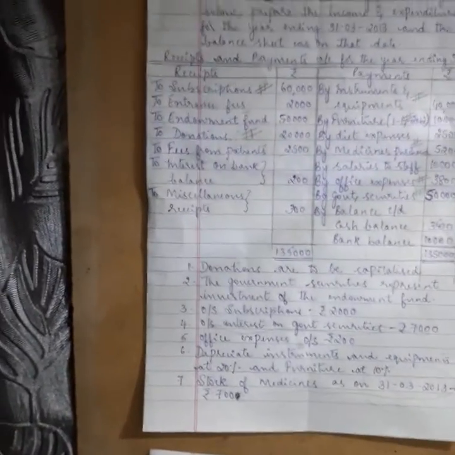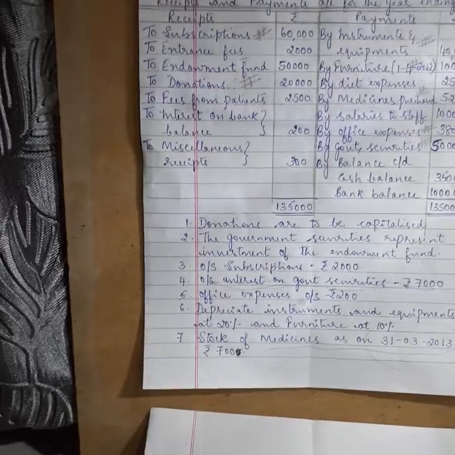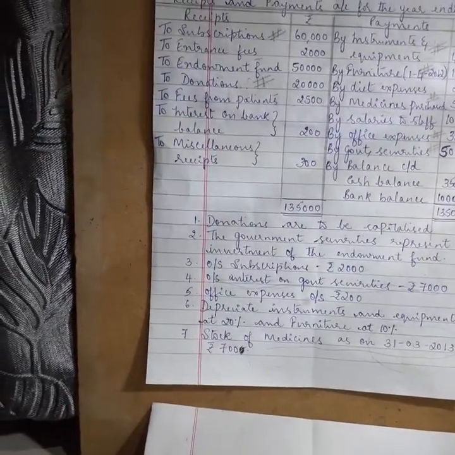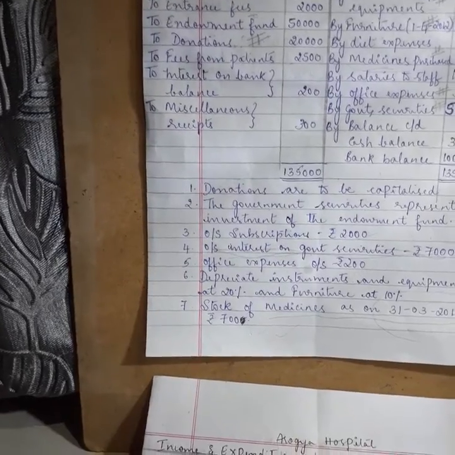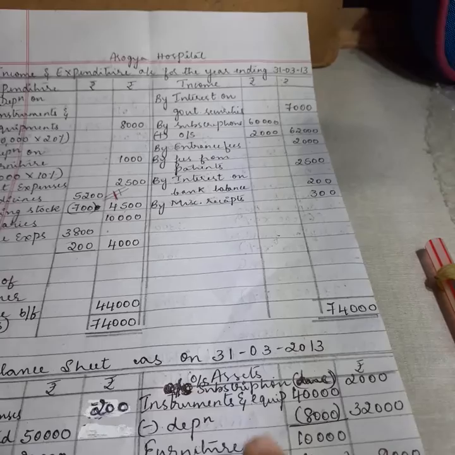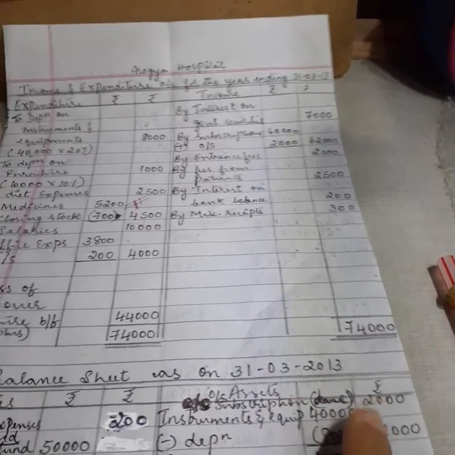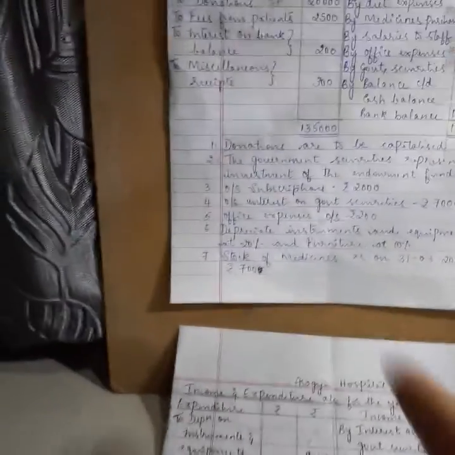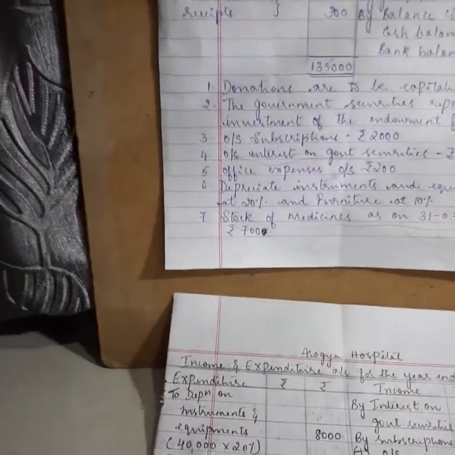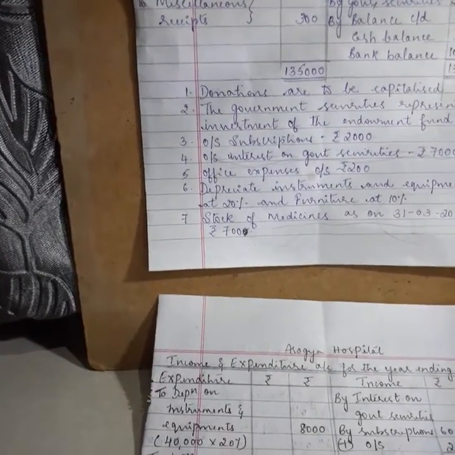Then come to the receipt side. Subscriptions. There was an adjustment. What was that adjustment? Outstanding subscription 2,000. That is, subscription is not yet received. Income earned, not yet received. So it will appear in the asset side. Outstanding subscription we have to receive worth rupees 2,000. Then entrance fees, we have taken it as a revenue item.